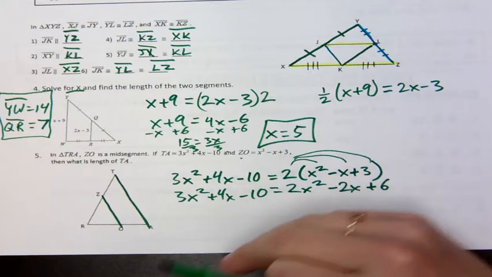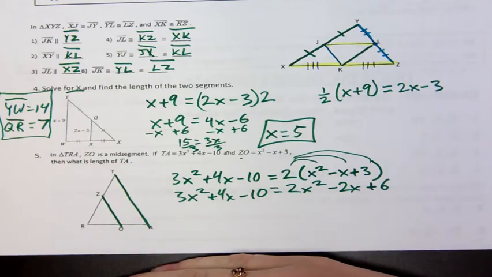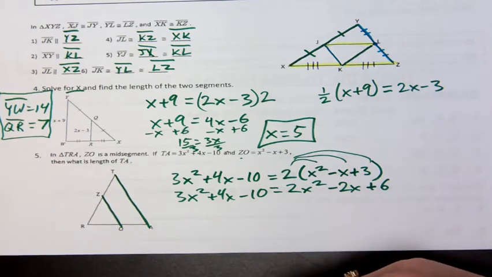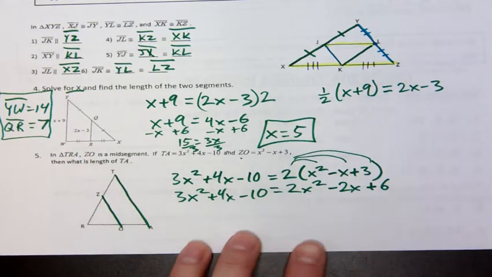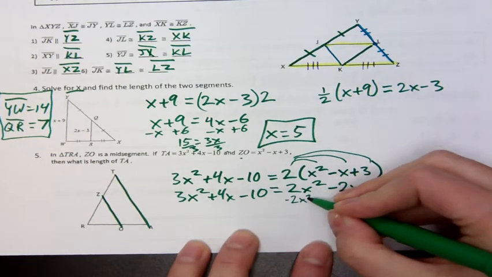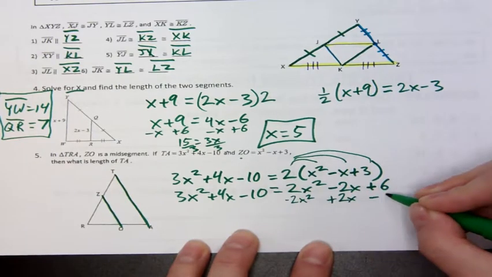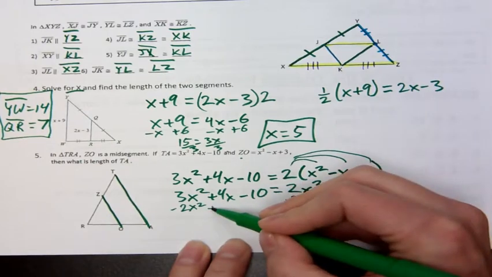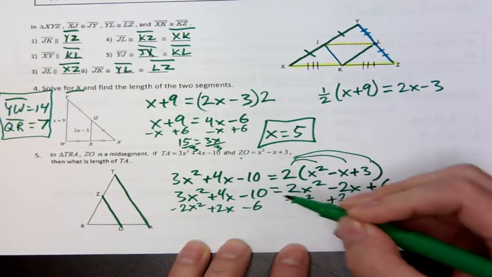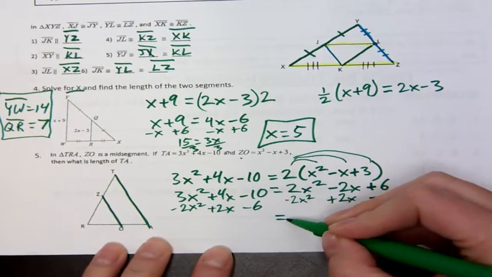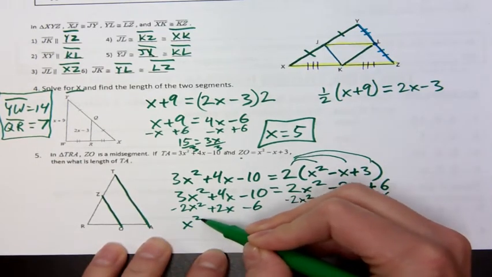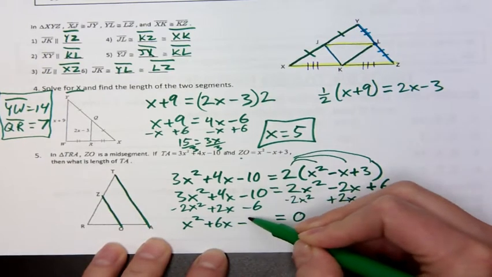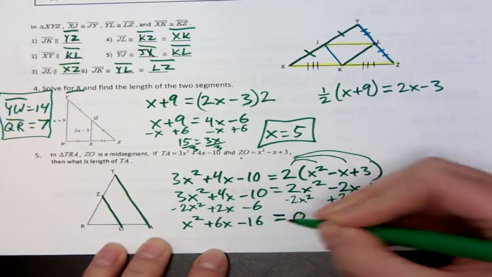Someone say, do I want everything on one side to equal 0, or do I want all the x's on one side and the numbers on the other? Yeah, because when we have an x squared in there, it's going to have to equal 0 so we can factor it. So I'm going to move everything from this side of the equation over to this side, and then it will equal 0. So that gives me x squared plus 6x minus 16 equals 0.